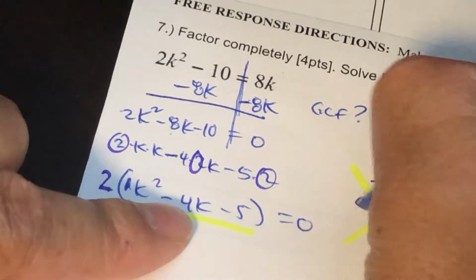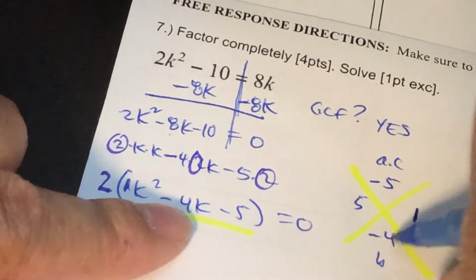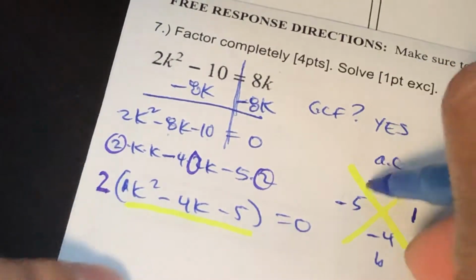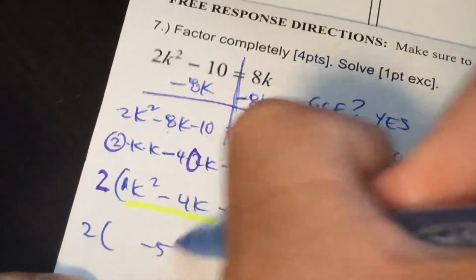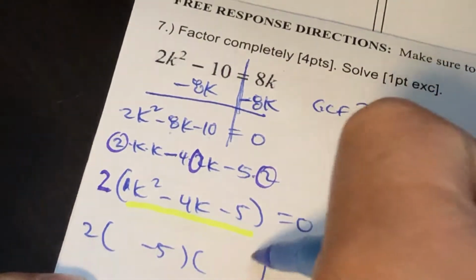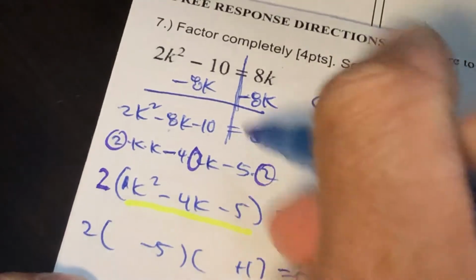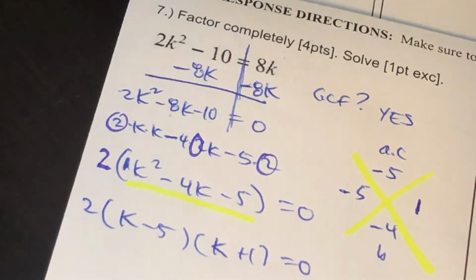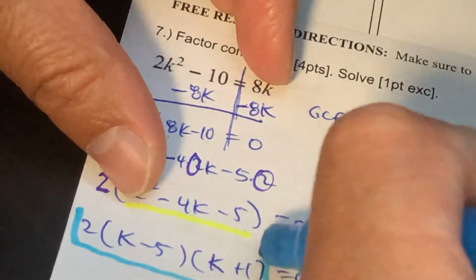And then the two numbers are 5 and 1. This is a negative number, so that means the bigger number has to be negative. So my answer will be negative 5 and 1. So this is negative 5, and this is positive 1. So then I get k minus 5 and k plus 1. So this would be your answer in being factored completely.